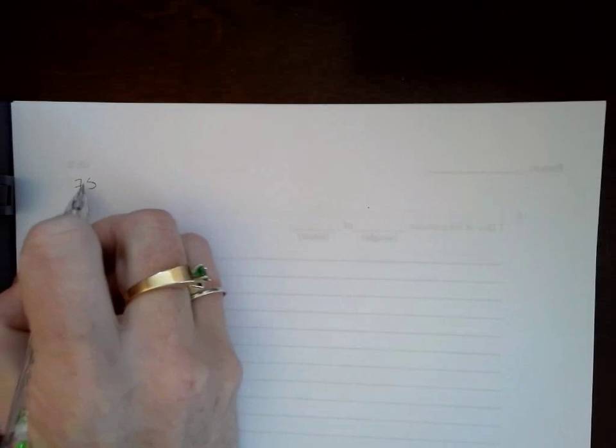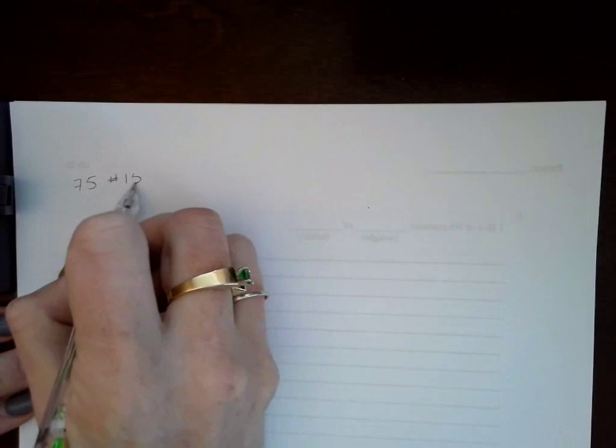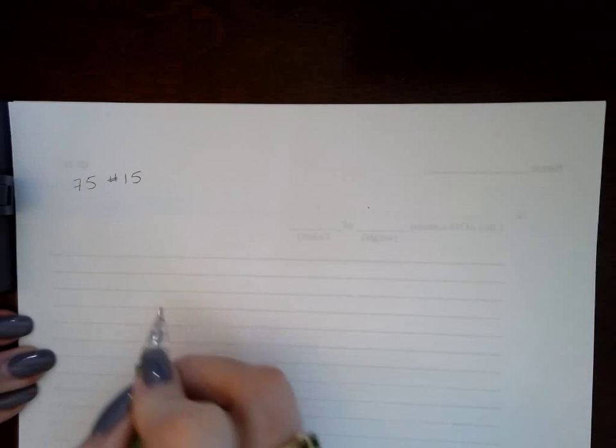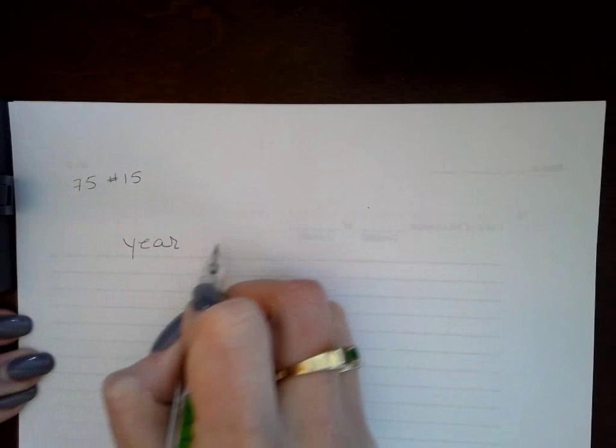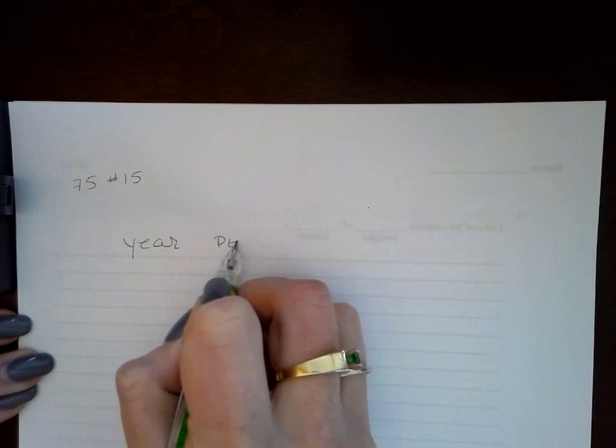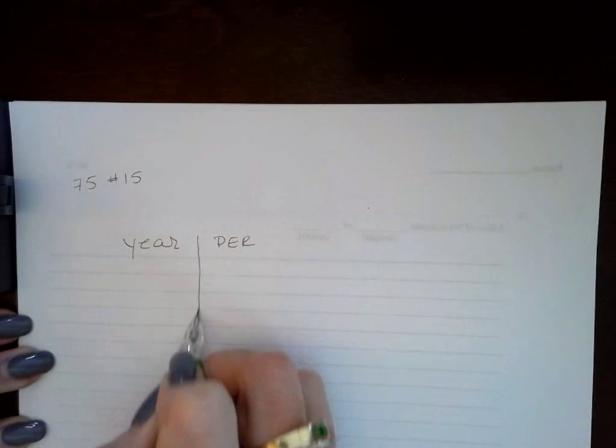Next, we're going to look at page 75, number 15. So they give us a table of the percentage of Americans who are basketball fans. So I'm going to recopy the table here. So we have years and percent.